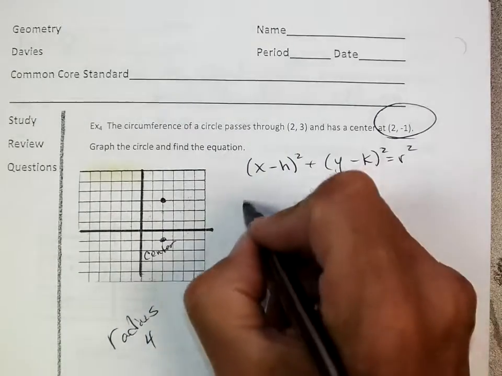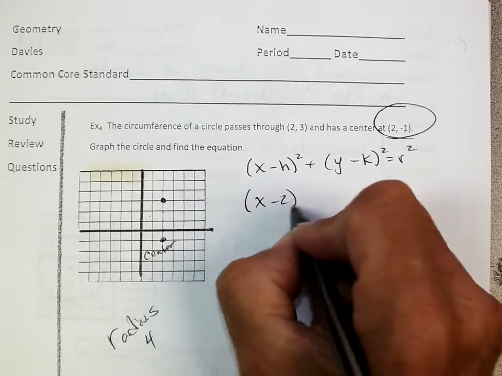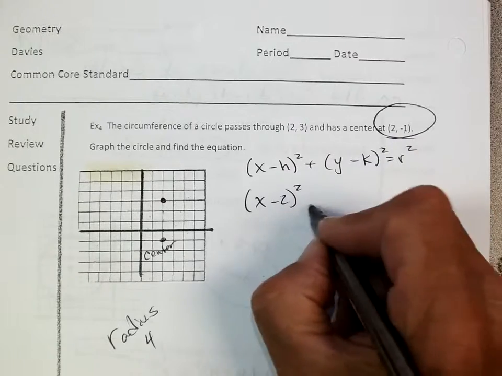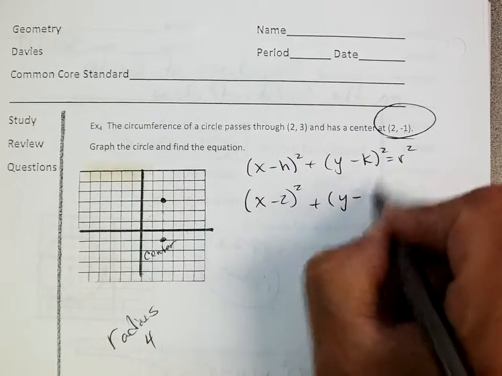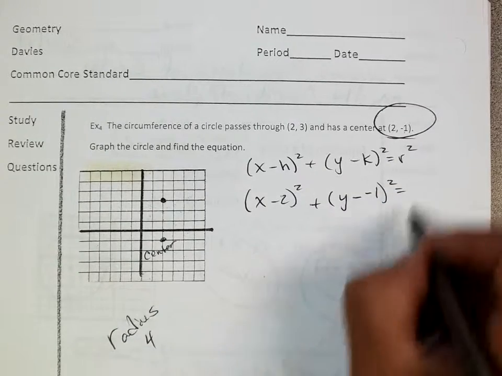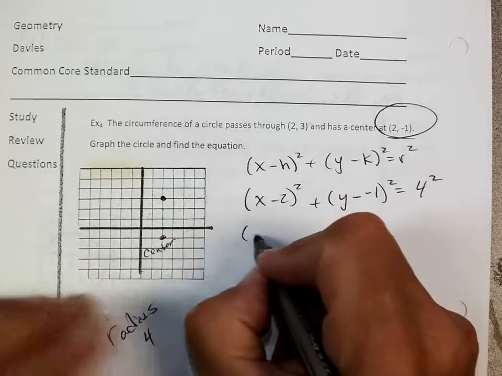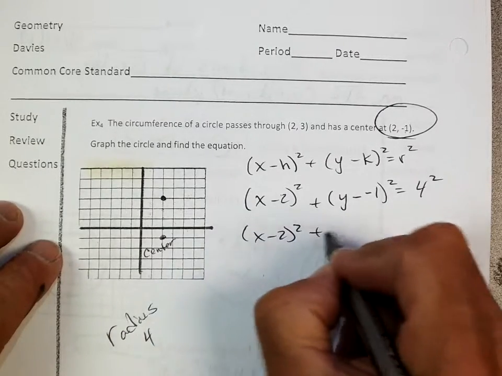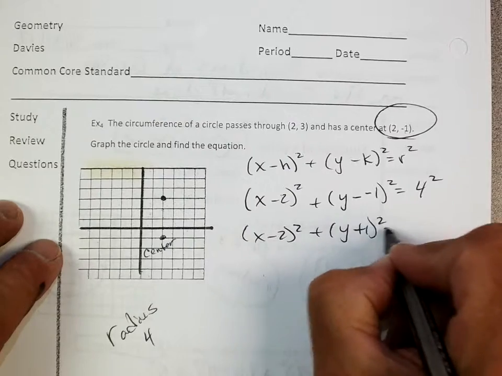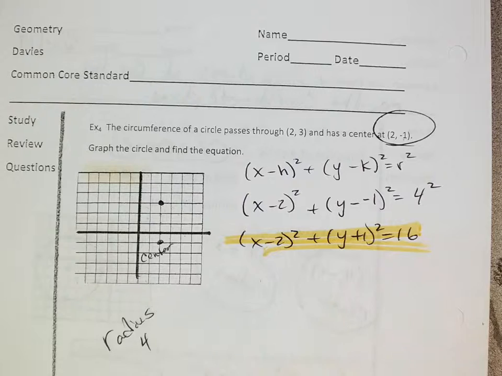This one's easy, right? It centers at 2, negative 1, so I'm going to go x minus 2 squared, because the h is 2, plus y minus negative 1 squared equals, like Kurt said, the radius is 4 squared. So that's the answer, but let's tidy it up because it's kind of sloppy. Got some double negatives. We're going to call it x minus 2 squared plus y plus 1 squared equals 16.